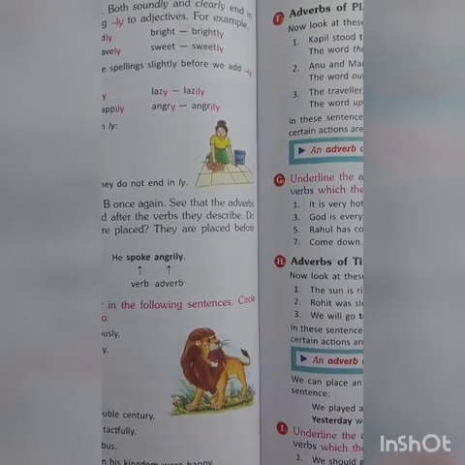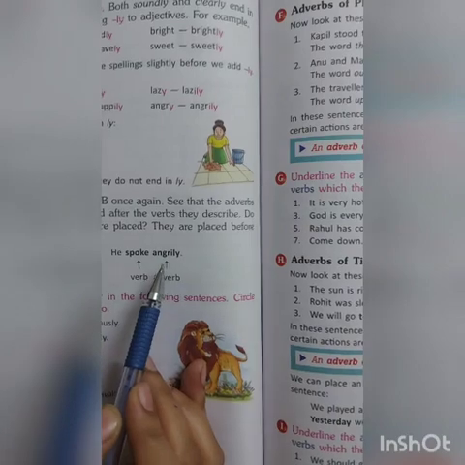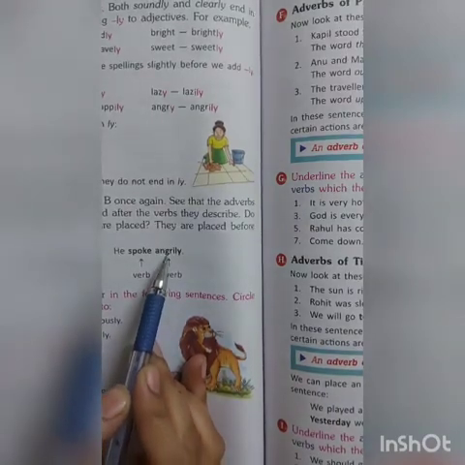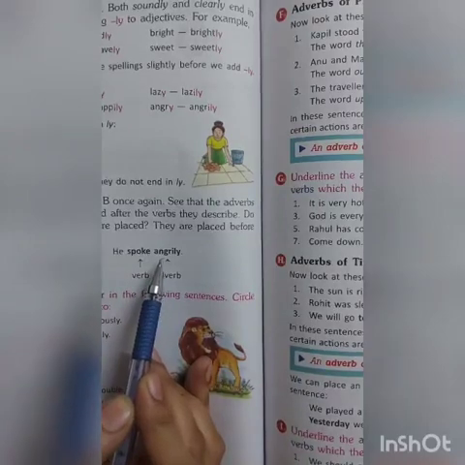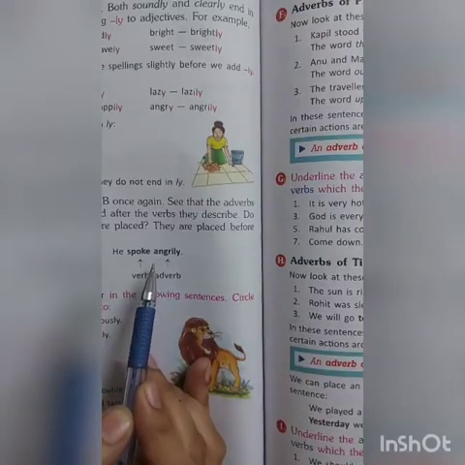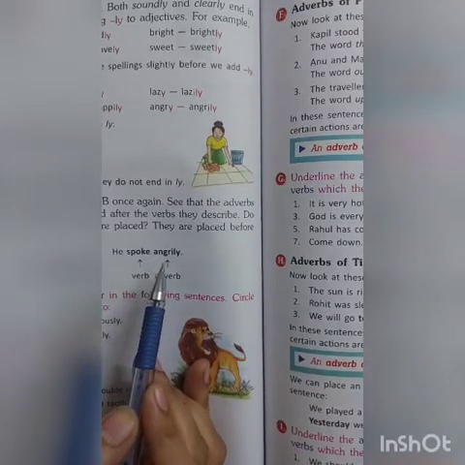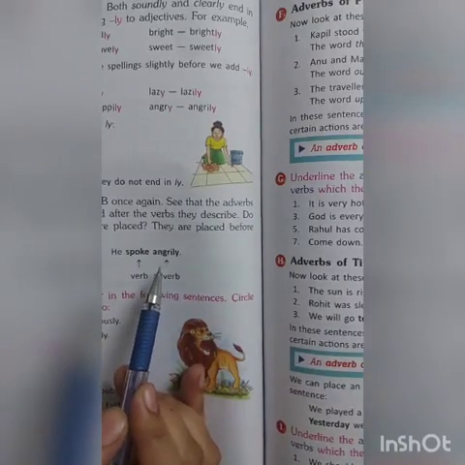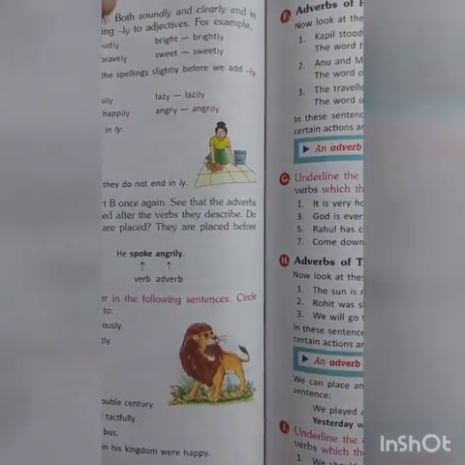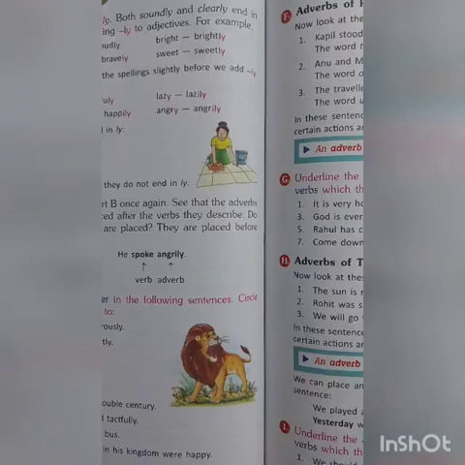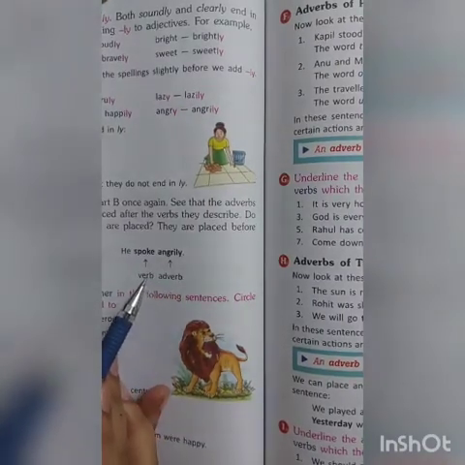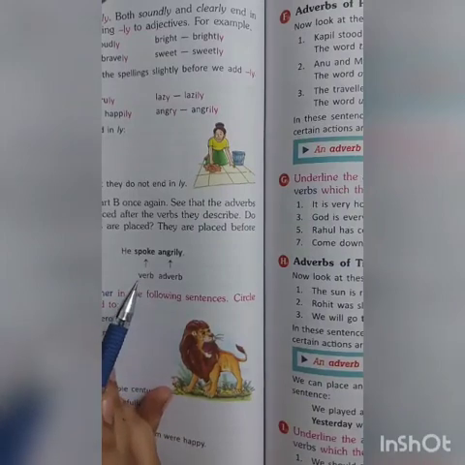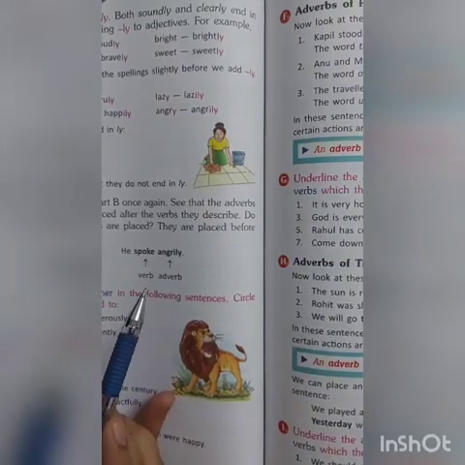So children, you can see that here also the adverb angrily is placed after the verb spoke. Okay? So, we have learnt that adverbs of manner are placed after the verbs they describe.